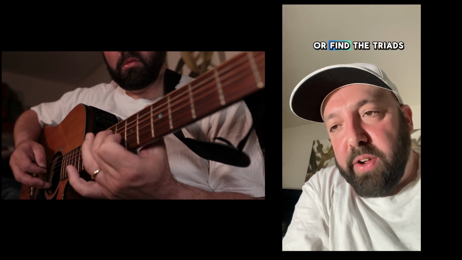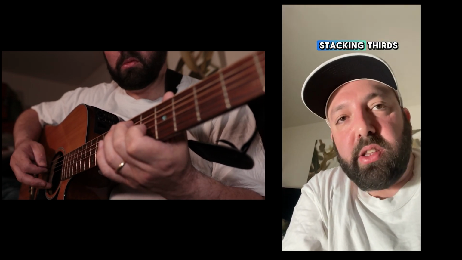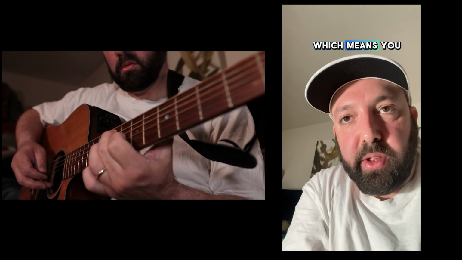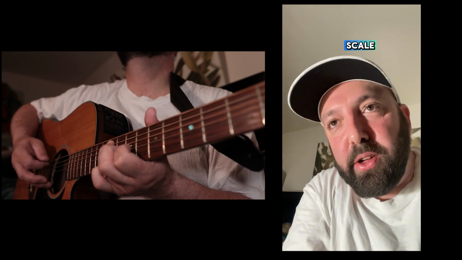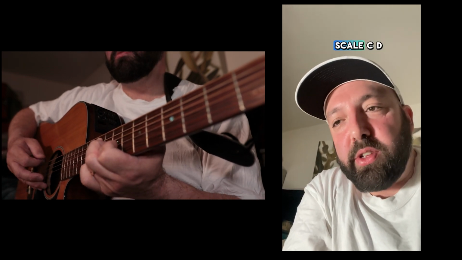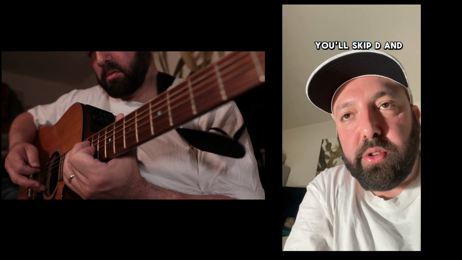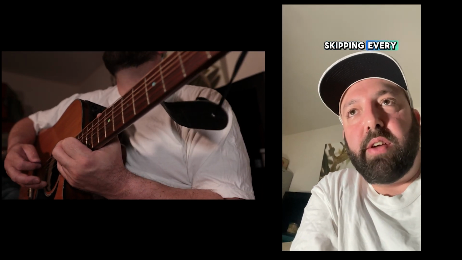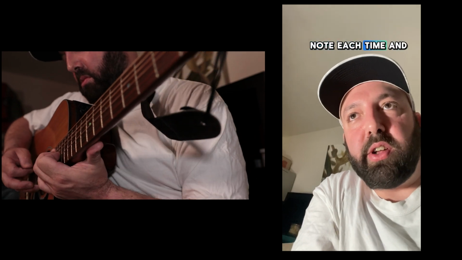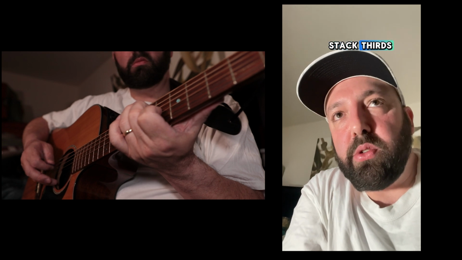Then you can harmonize that, or find the triads of that major scale, by stacking thirds, which means you take the first note of the major scale. As you're counting through the major scale, C, D, E, right in the key of C, you'll use C as your root note. You'll skip D, and E will be your third. Then you'll skip F and then G, and you'll have C, E, G. So you're skipping a note each time, and then choosing every other note as you go through the scale. This is how you stack thirds.